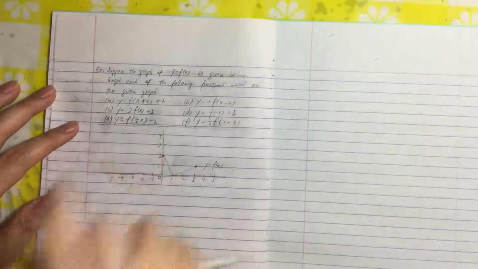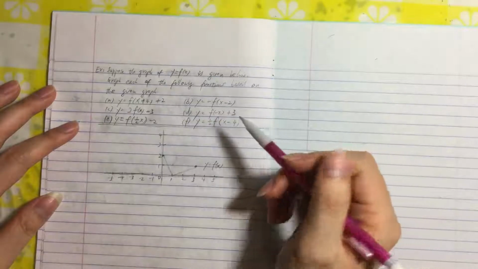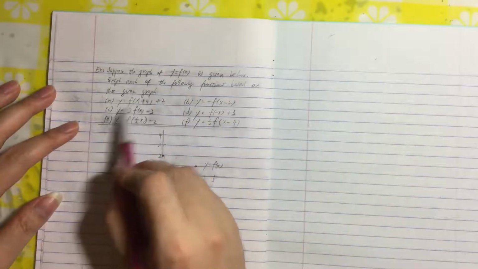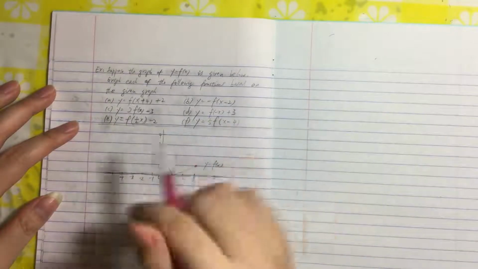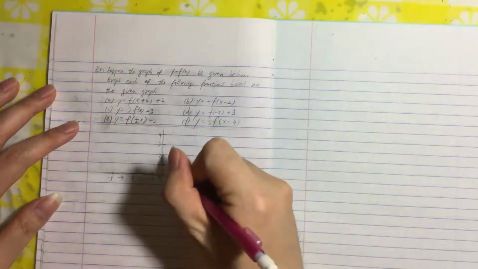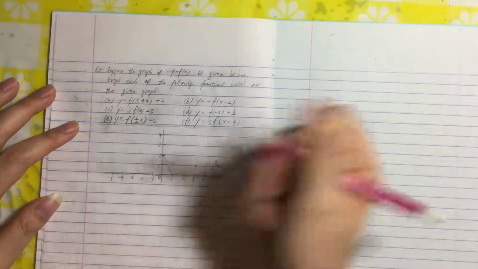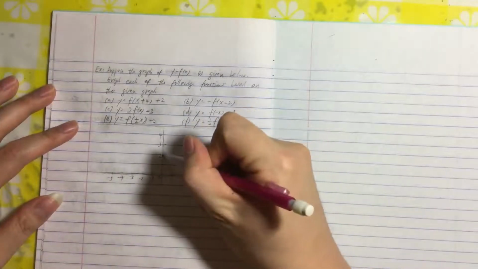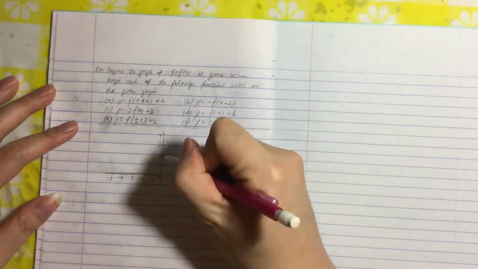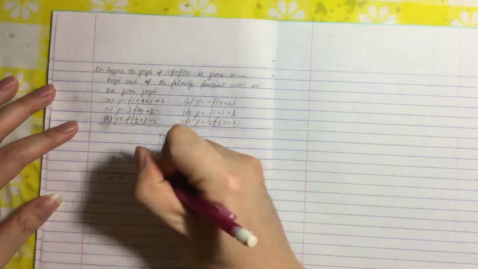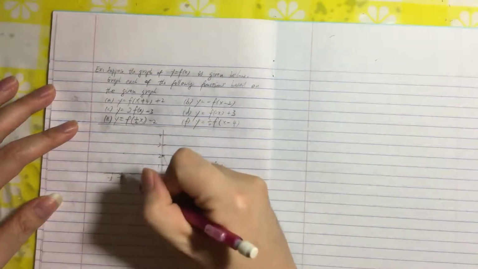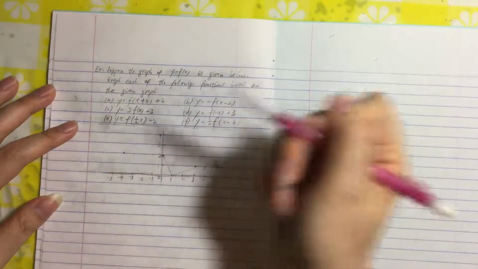So for part A, it takes 2 steps. First of all, I shift the graph 4 units to the left. When I add 4 to x, I shift the graph 4 units to the left. So let me shift this point 4 units to the left. For this point, the x coordinate is 0. If I shift it 4 units to the left, 1, 2, 3, 4, the new x coordinate is -4. So that's the first point.